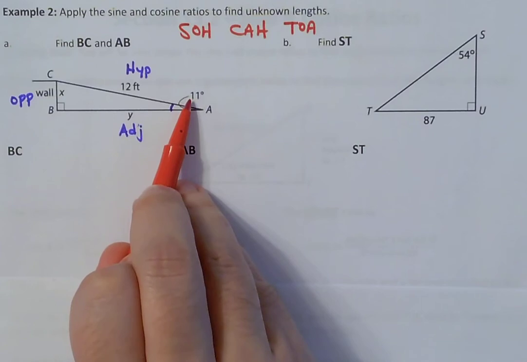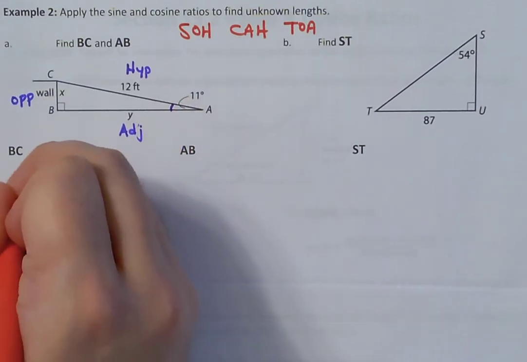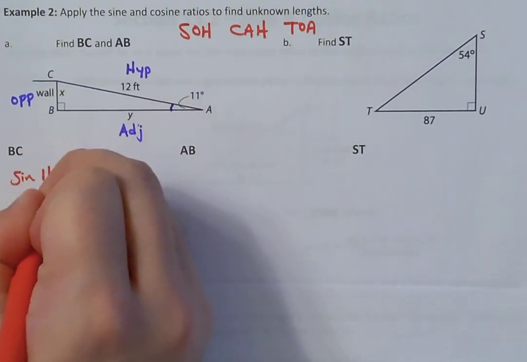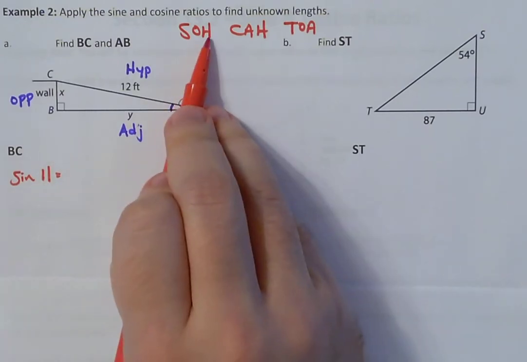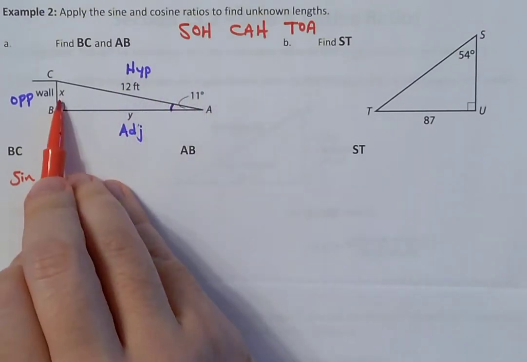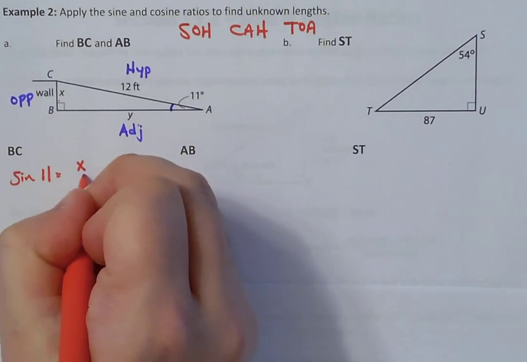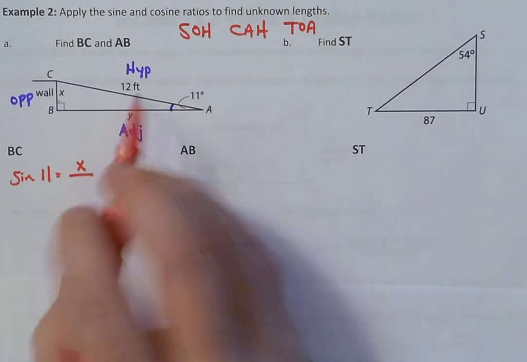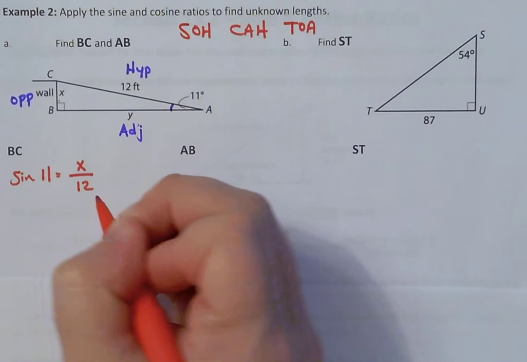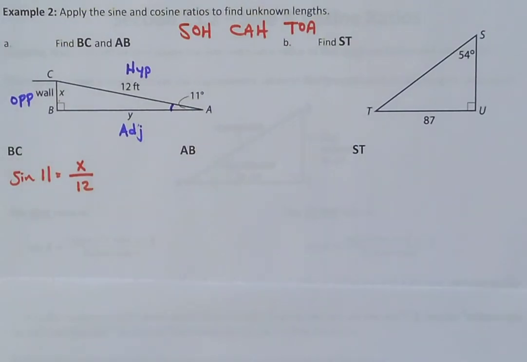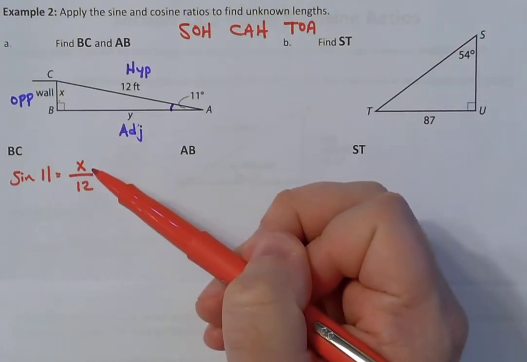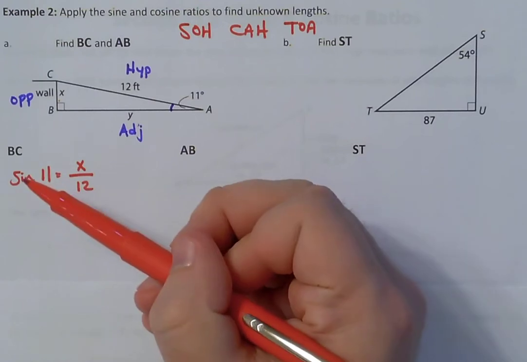So we're going to do sine 11 is equal to opposite over hypotenuse. The opposite is the x, and then the hypotenuse is 12. So I have sine 11 equals x over 12. Much like the 13.1 notes, when x is on top, all I have to do is multiply this 12 in front.